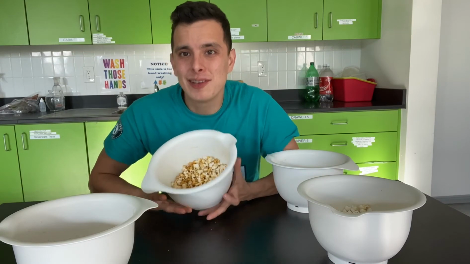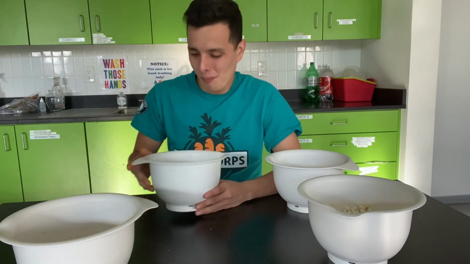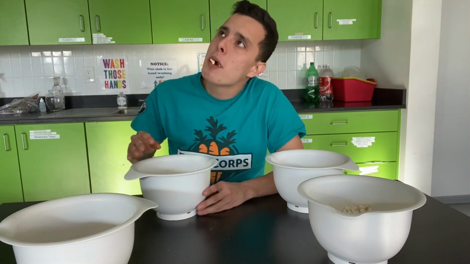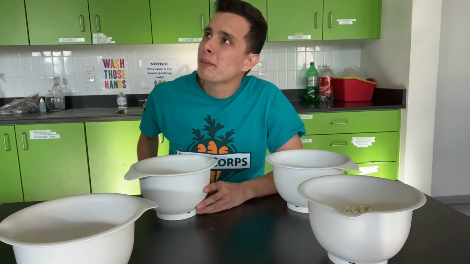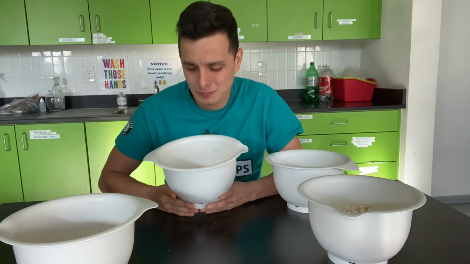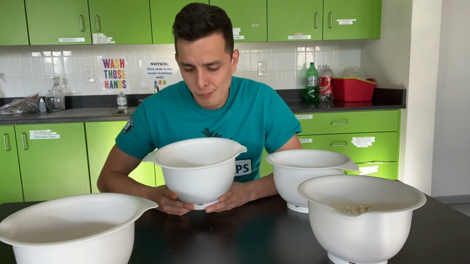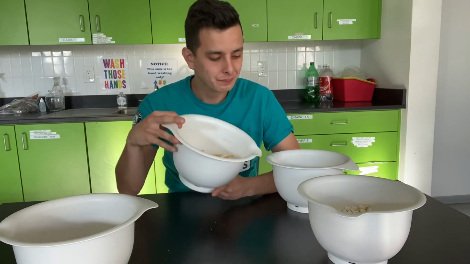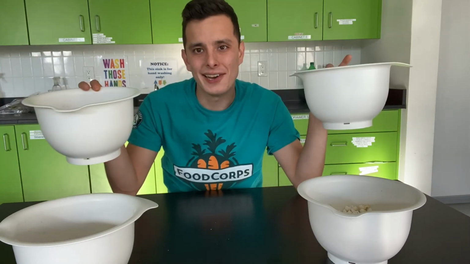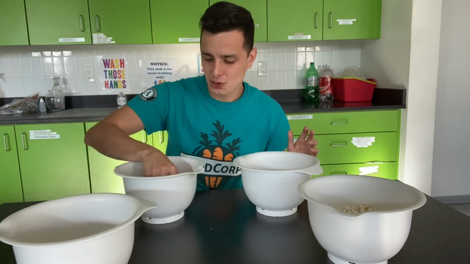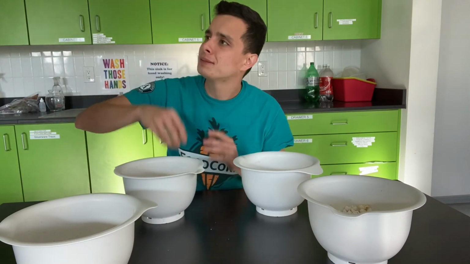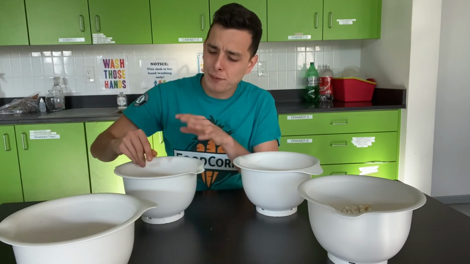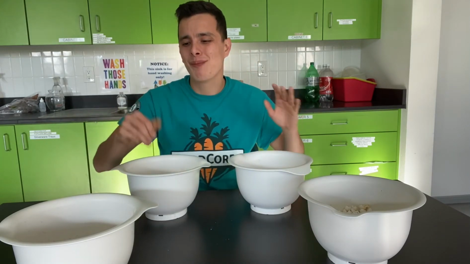Onto the coconut curry. This would be a tie now. Couldn't choose between these two. Both really good. Was surprised because I'm not really a coconut person, but that curry definitely does the job.